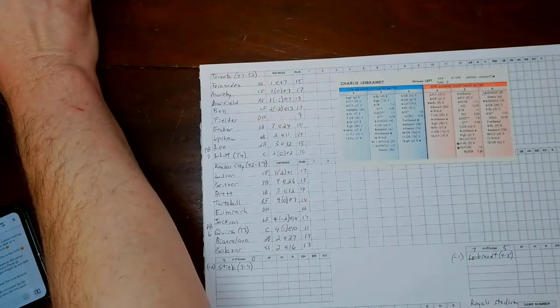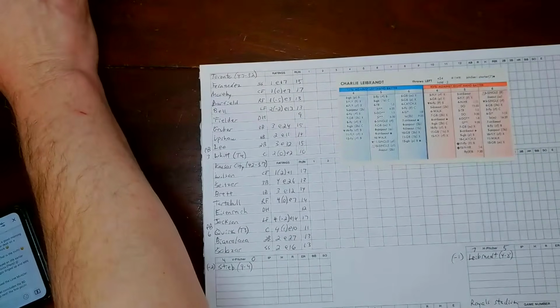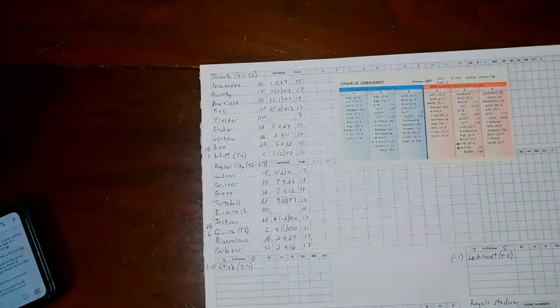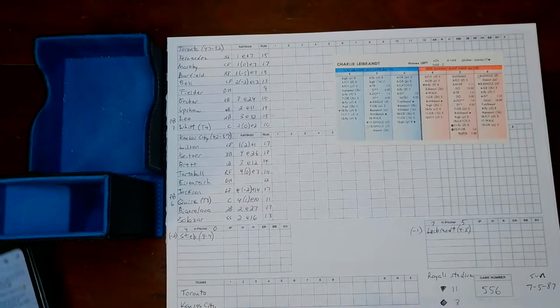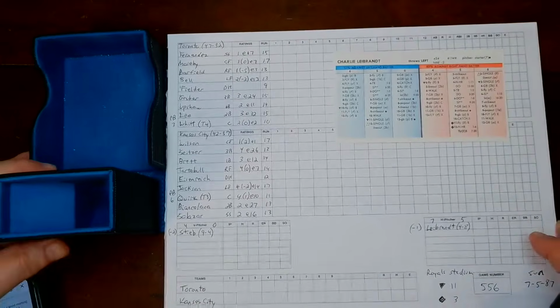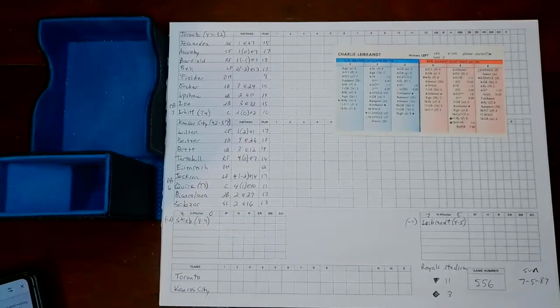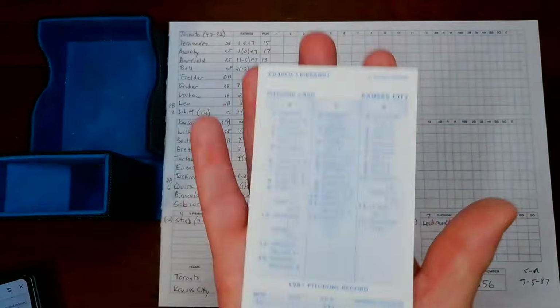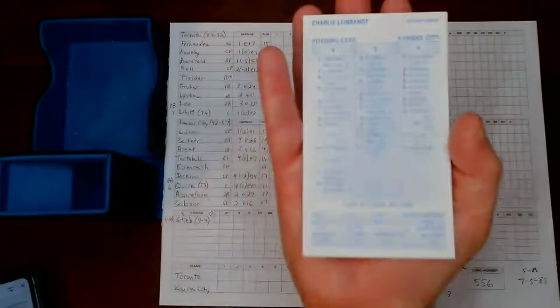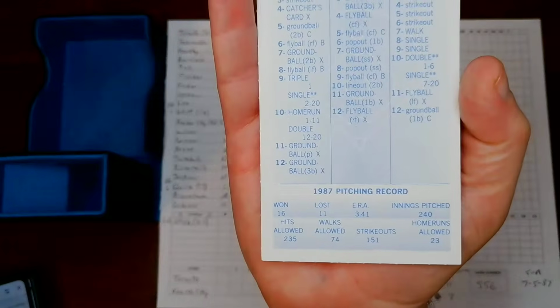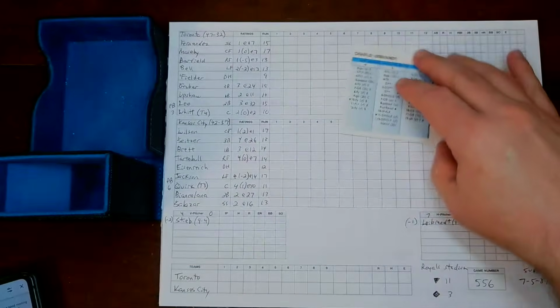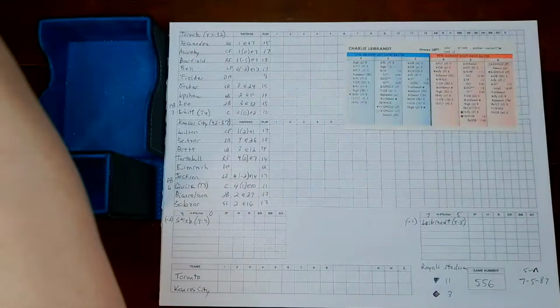This is the way I would normally start the game, or start the stream, right here. We'd have everything ready to go, and we'd be going over Charlie Leibrandt's statistics, which is what we will do here. So let's look at Charlie Leibrandt on the 1987 season. Charlie Leibrandt, 16-11, 3.41 ERA on the actual season.